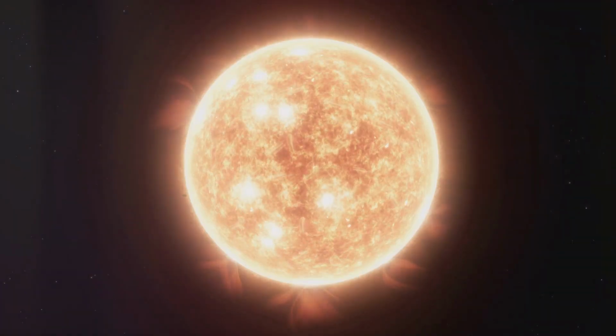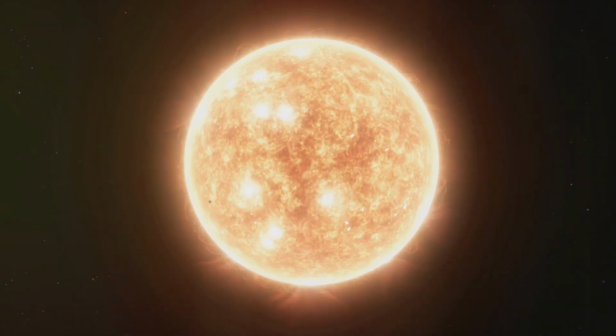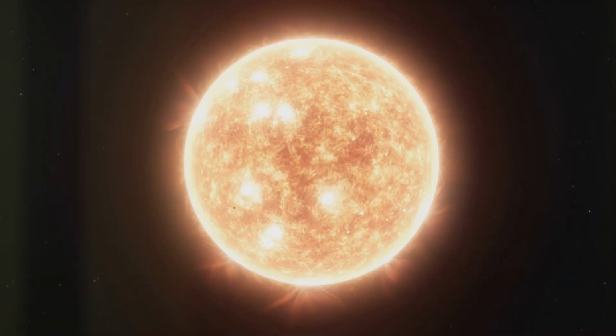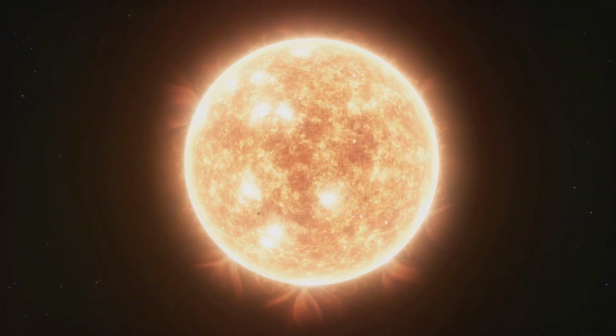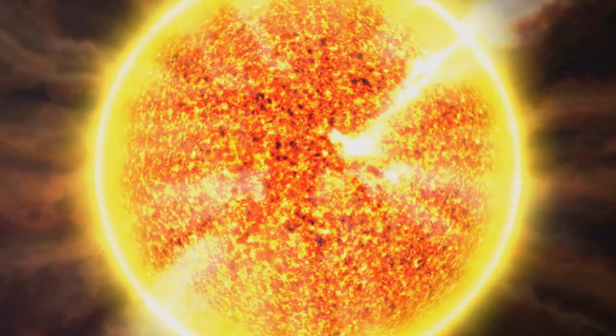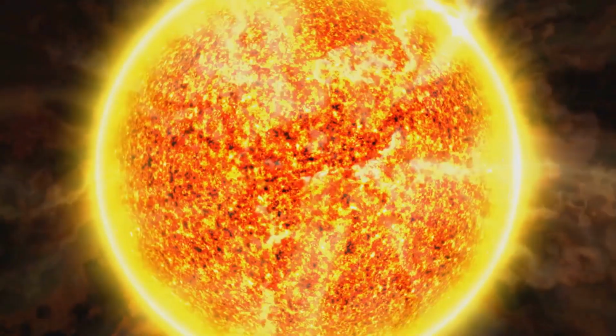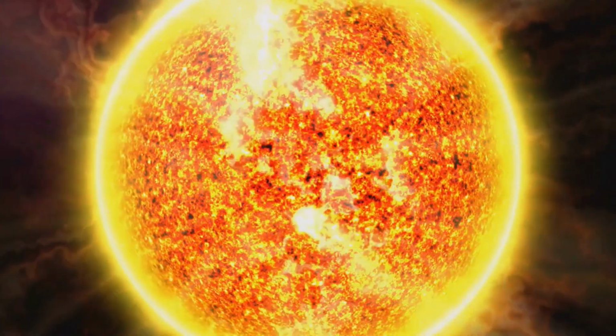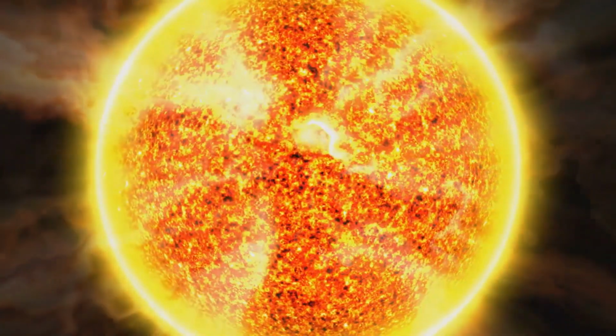The Sun, classified as a G-type main sequence star, or G-dwarf, has been shining for about 4.6 billion years, and is expected to continue for another 5 billion years before evolving into a red giant, and ultimately ending its life cycle as a white dwarf.